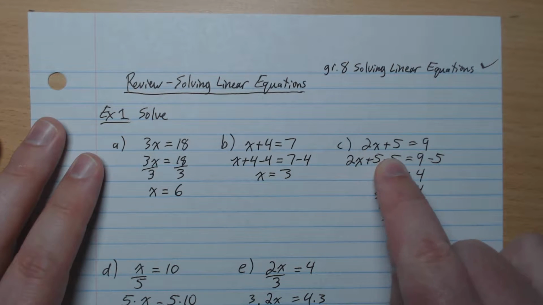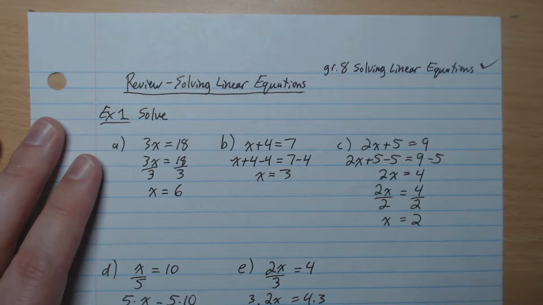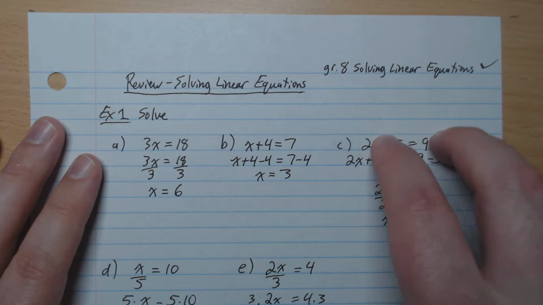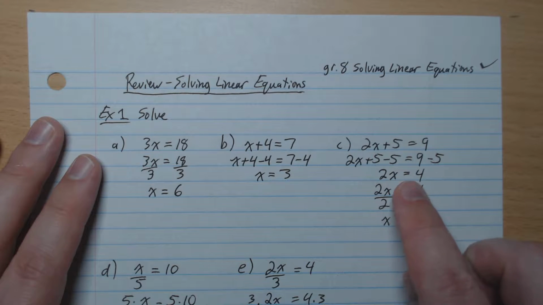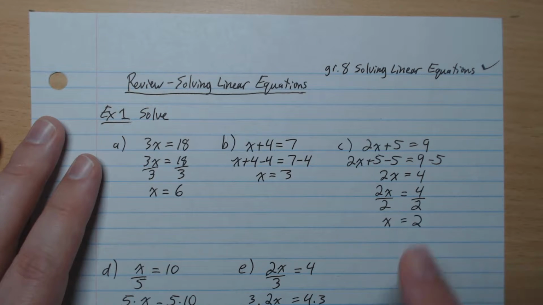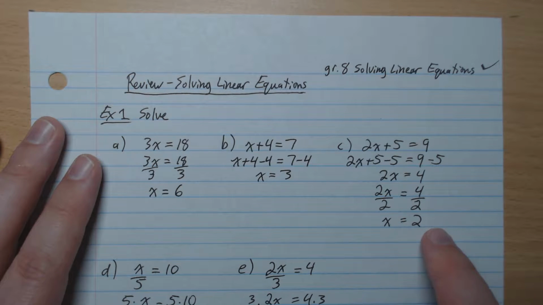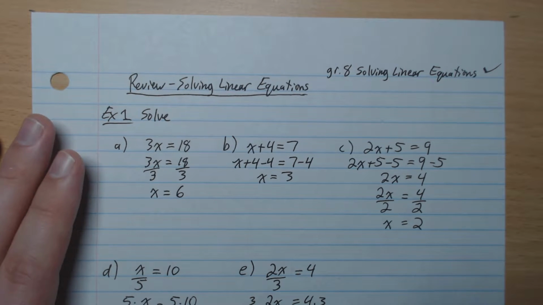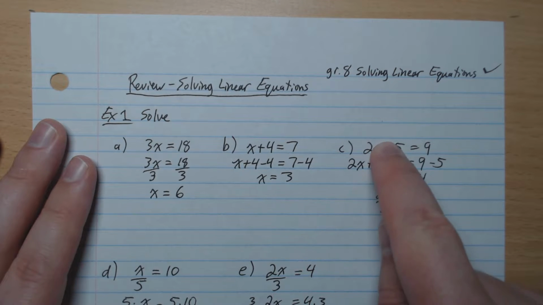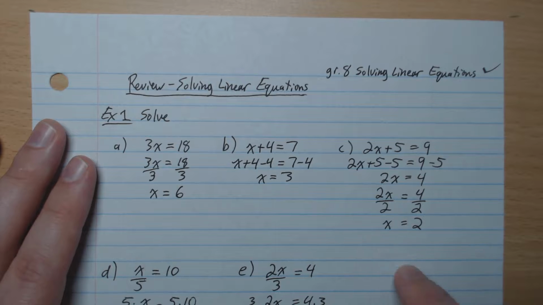C, 2x plus 5 equals 9. So we want to get rid of the non-x items first, so we go minus 5 to both sides, so we have 2x equals 4. And now we want x on its own, so we're going to go divide by 2 on both sides, and so x equals 2, like that. And we can check our answer. We plug in 2. 2 times 2, 4, plus 5 gives 9. So this is correct.